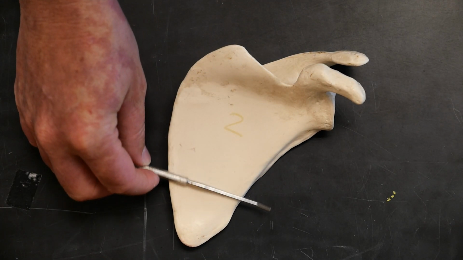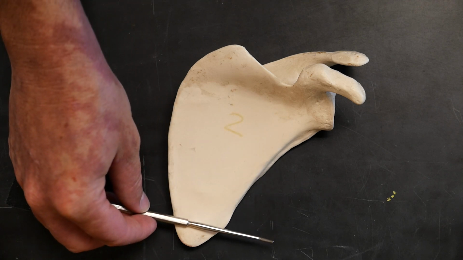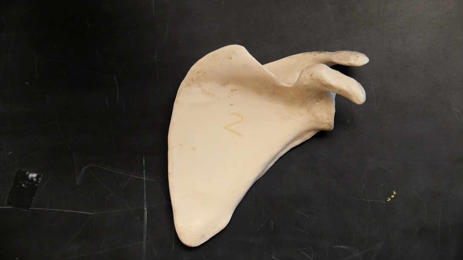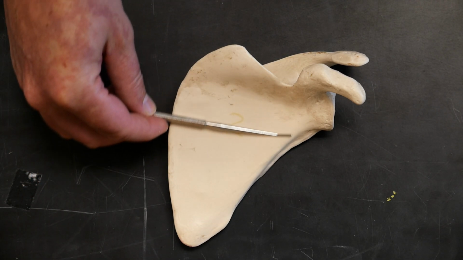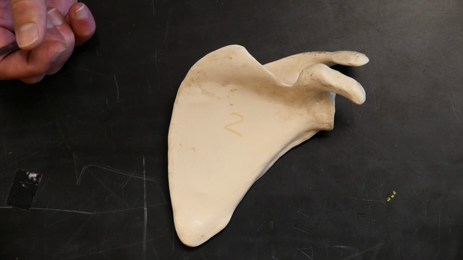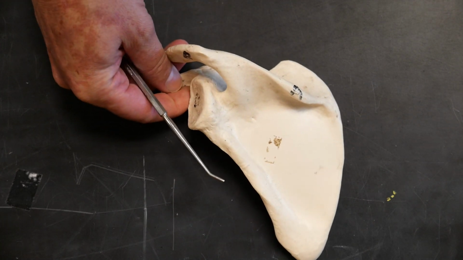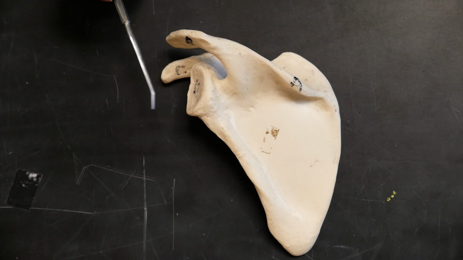And this flat part right here is the anterior. And if you pick this up and put this on your back, this flat side fits perfectly on the back of your shirt or dress. Let's turn it back to the posterior side and look at all the structures.